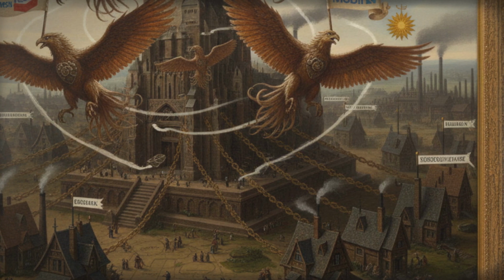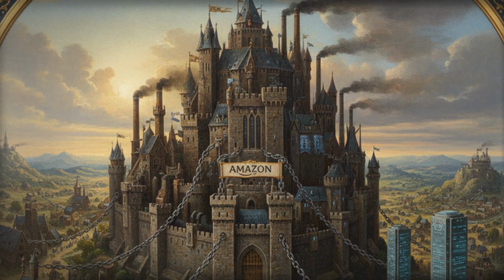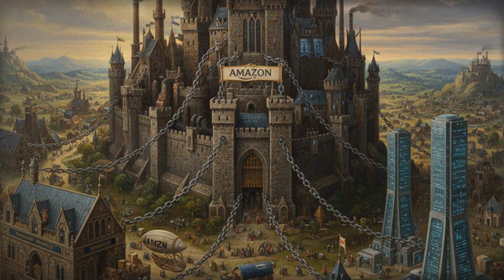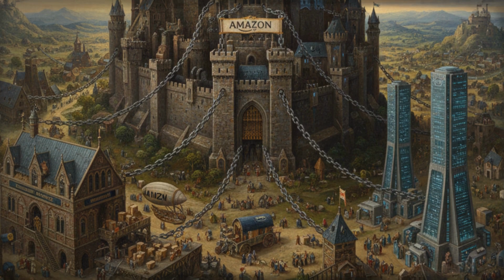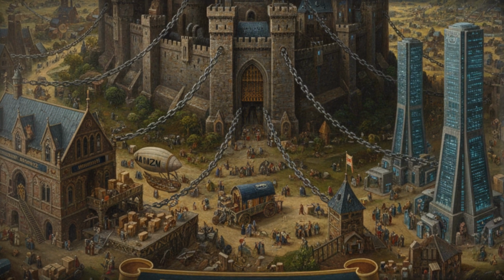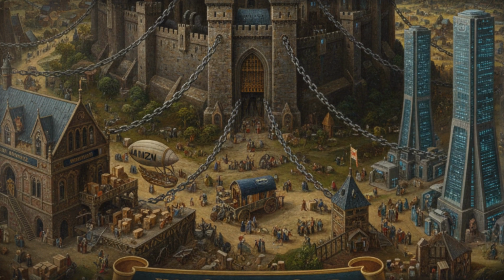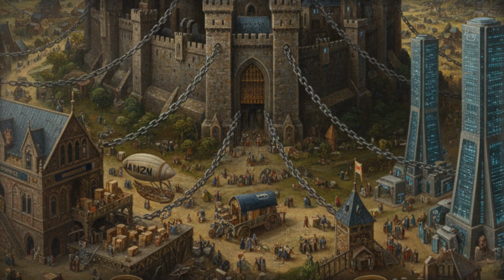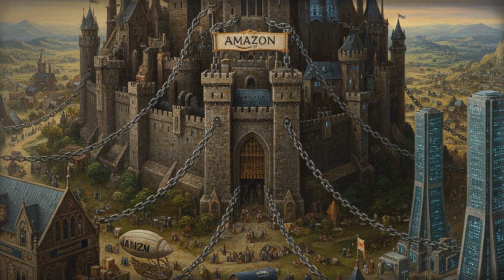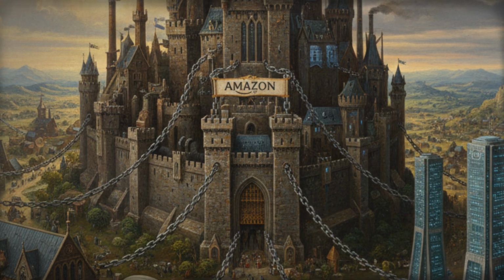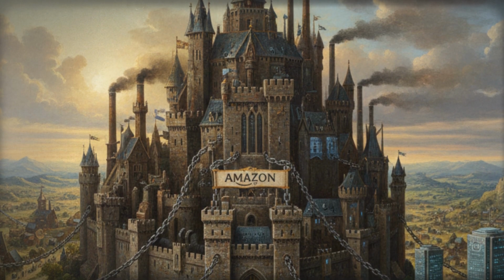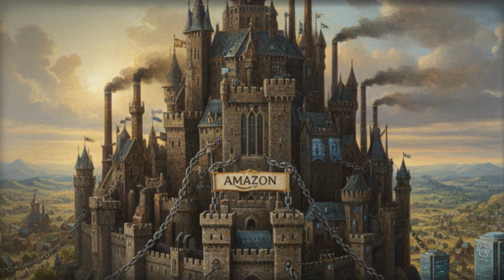Here's what makes Rockefeller different from other robber barons. Carnegie built steel mills. When he died, U.S. Steel remained, but Carnegie's personal control ended. Vanderbilt built railroads. When he died, the railroads continued but fragmented. J.P. Morgan built financial empires. When he died, his partners carried on, but his personal dominance faded. But Rockefeller built a system, and systems don't die with their creators. They evolve, they adapt, they spread.